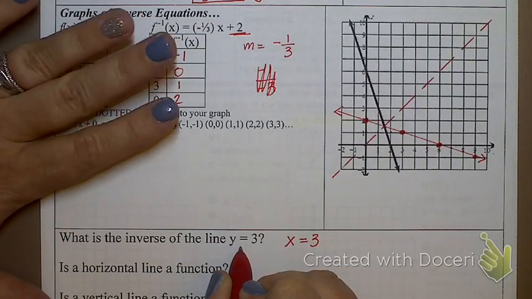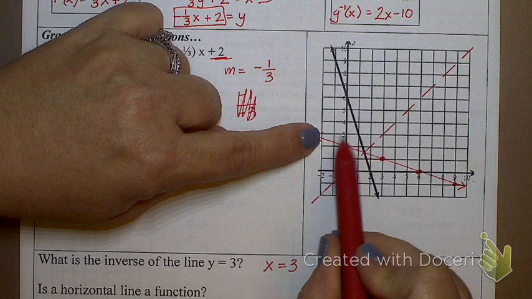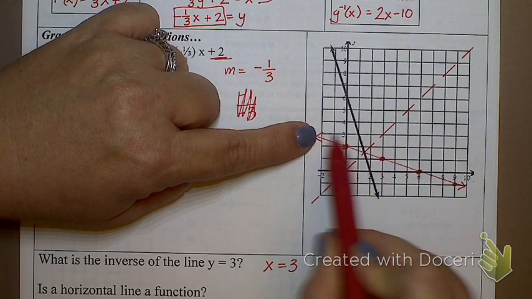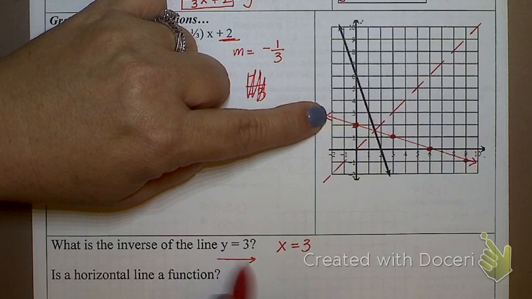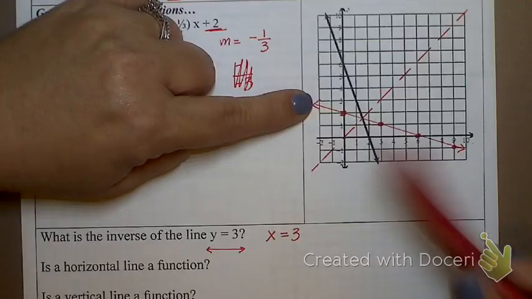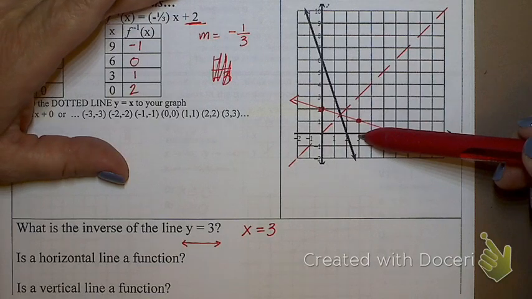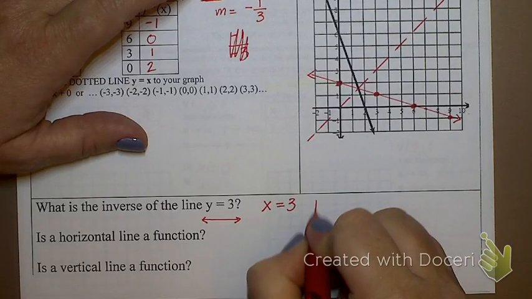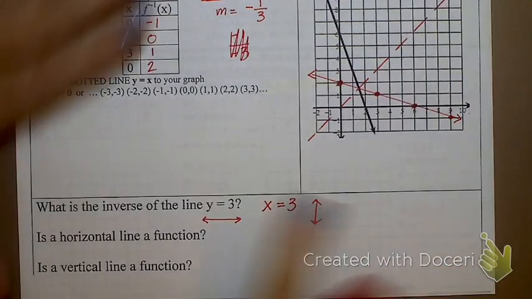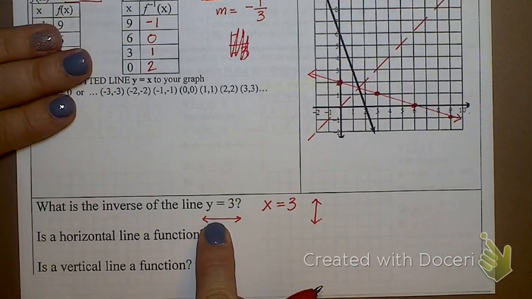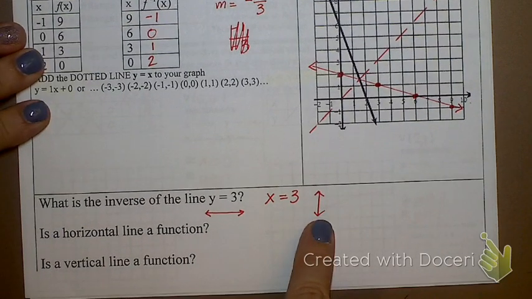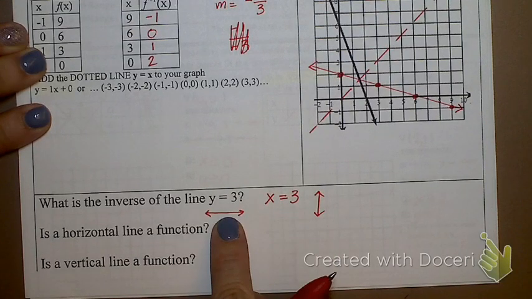Now think about this for a minute. The line y equals 3. Here's where y equals 3. The line y equals 3 cuts through my y-axis at 3. So it's a perfectly horizontal line. What is the line x equals 3? Cuts my x-axis at 3. It is a vertical line. So in other words, the inverse of a horizontal line is a vertical line. And I can say the opposite is true as well. The inverse of a vertical line is a horizontal line.